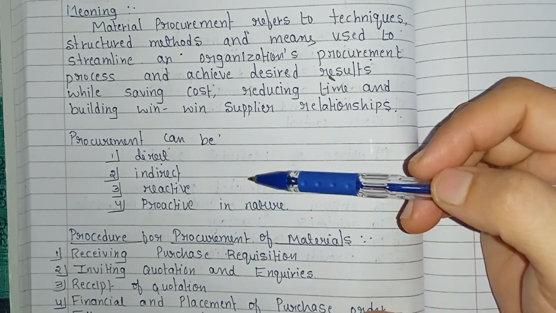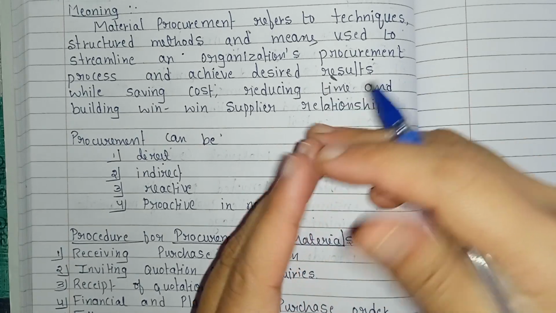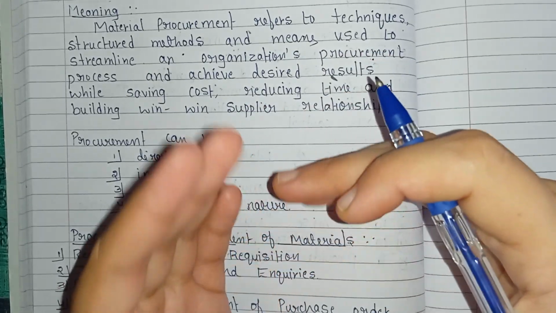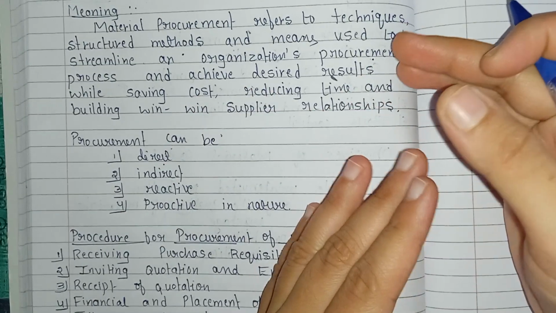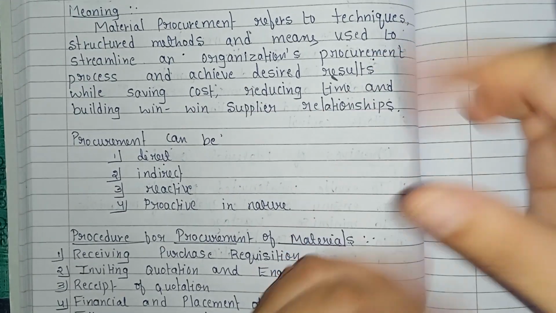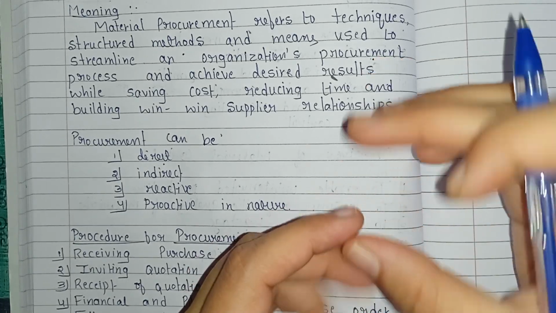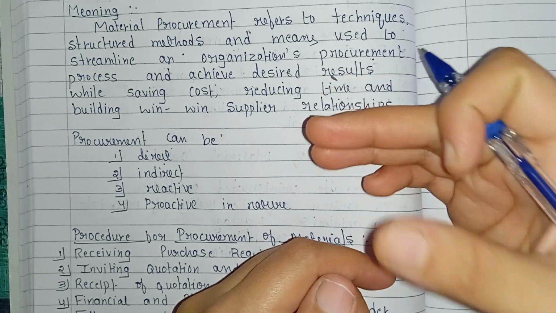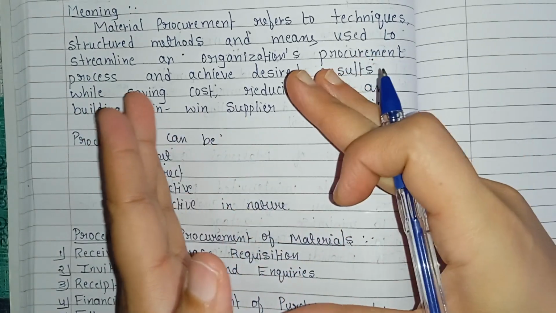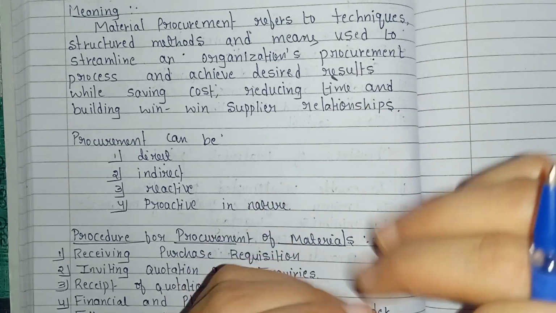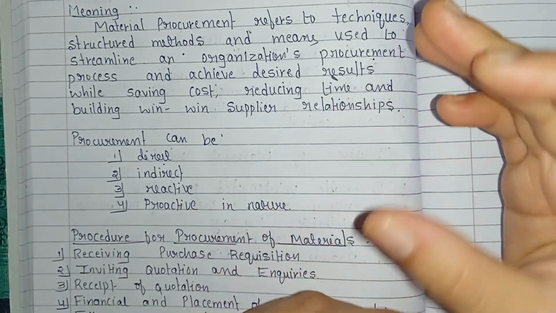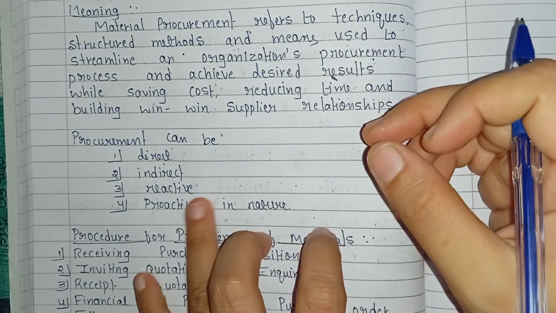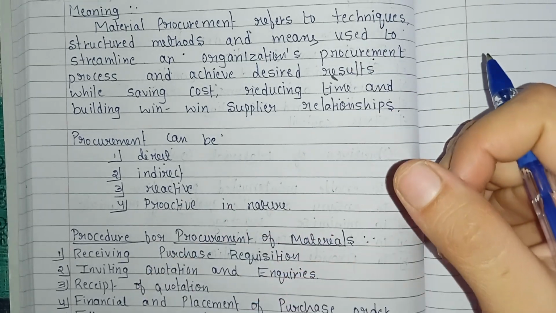Next is reactive procurement. Listen very carefully. This happens when a purchase is made in response to an immediate need or a problem, for example, ordering a machine part after a sudden breakdown. So this is reactive procurement. I hope this is clear.